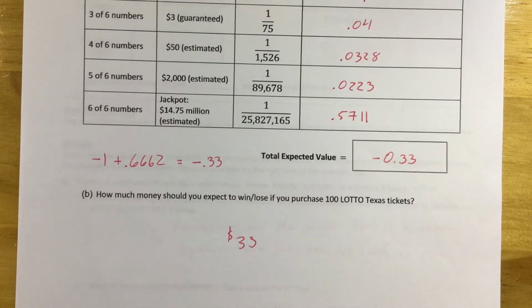Now when you play the game, you can't lose 33 cents if you buy one ticket. But the thing is, we're looking at this from the perspective of the law of large numbers, with that concept in mind that if people buy lots of tickets, like not even 100 tickets, you can do the math with it, but due to the prize amounts, it's a little bit weird.